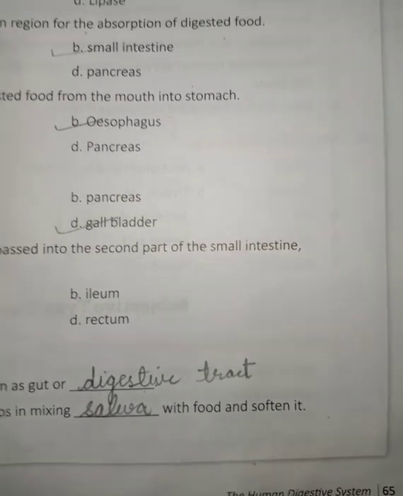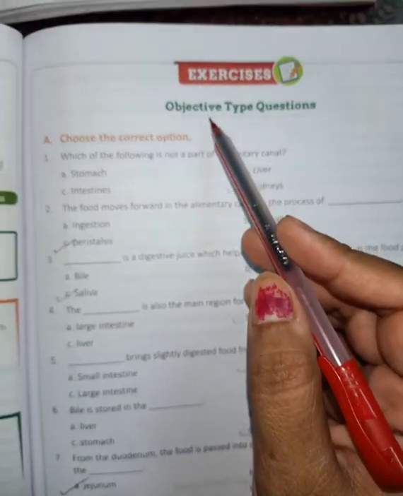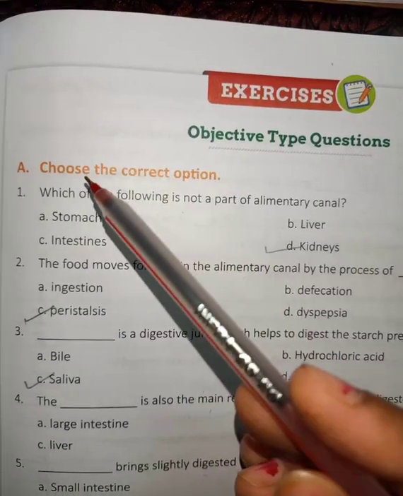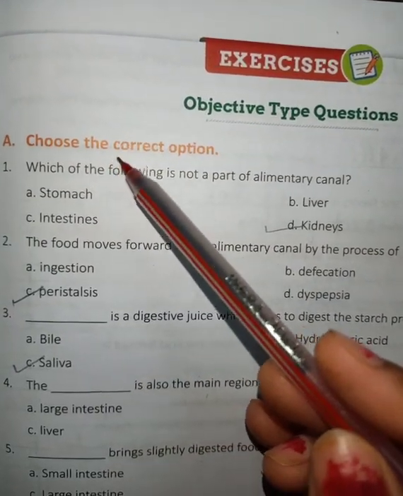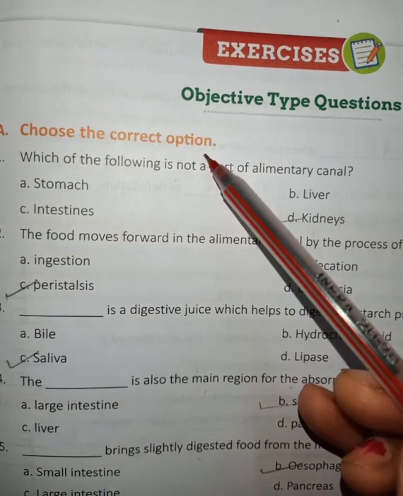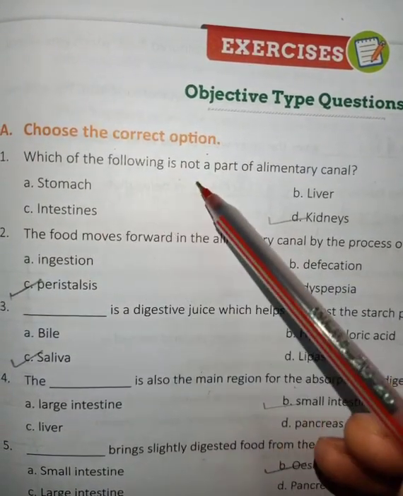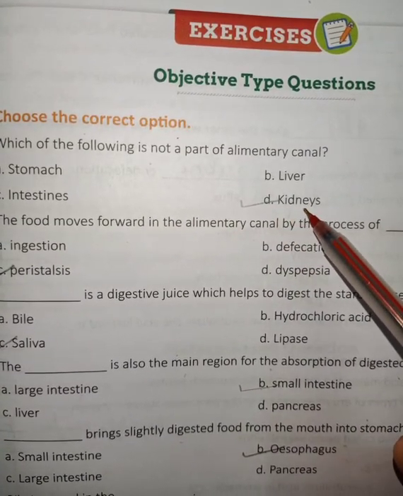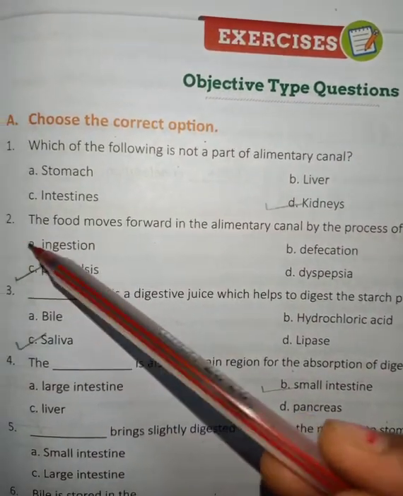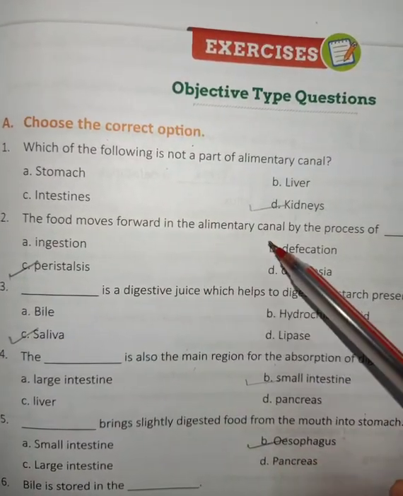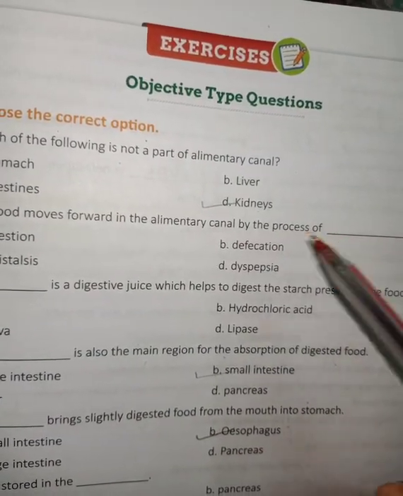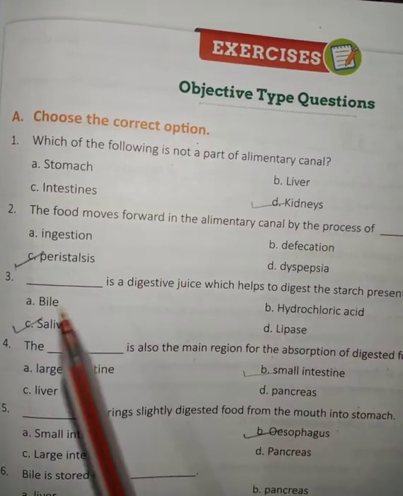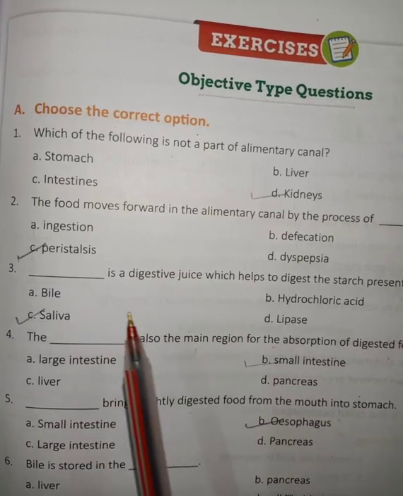Okay. Now children, first is the objective type questions. In objective type questions, first A part is choose the correct option. So first is, which of the following is not a part of alimentary canal? Answer is kidneys. Question number 2. The food moves forward in the alimentary canal by the process of? The answer is peristalsis. I have already explained that process in your lectures.